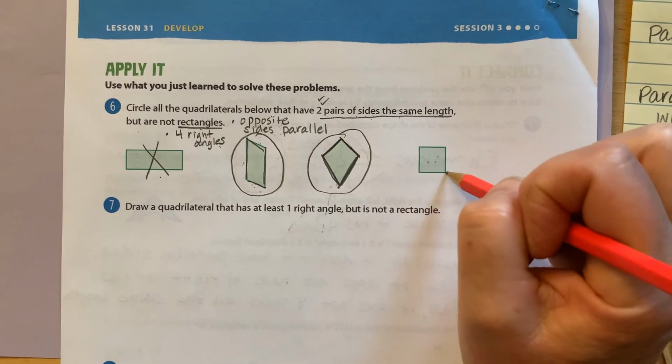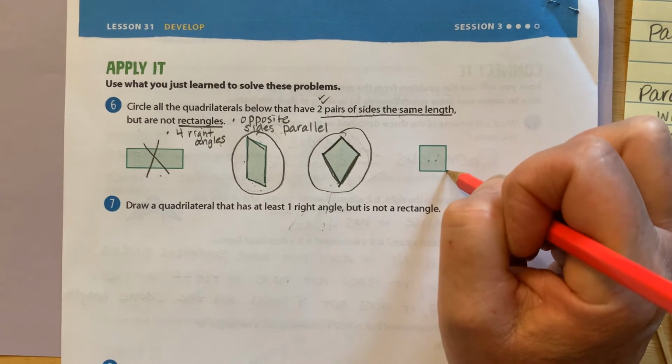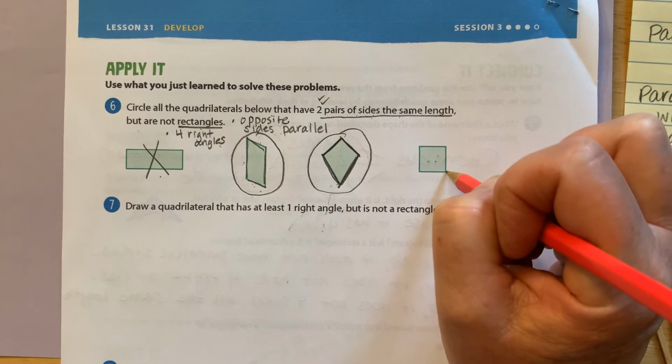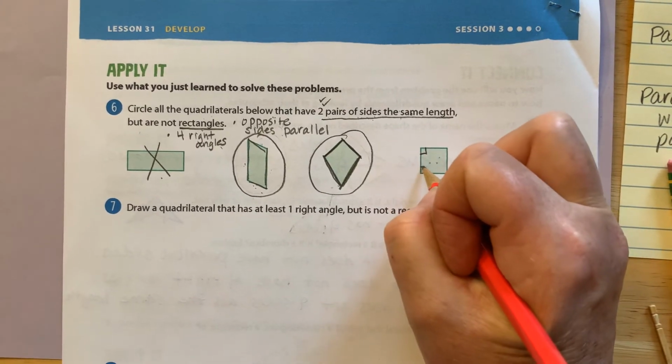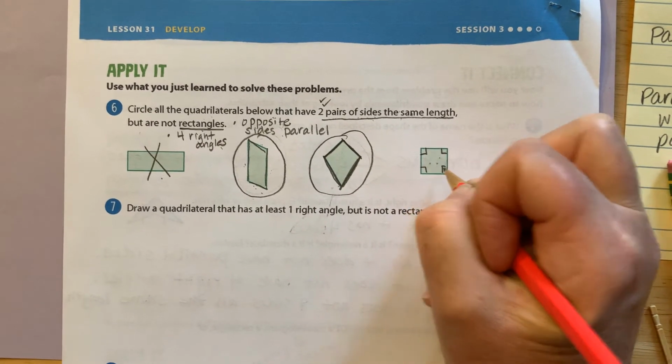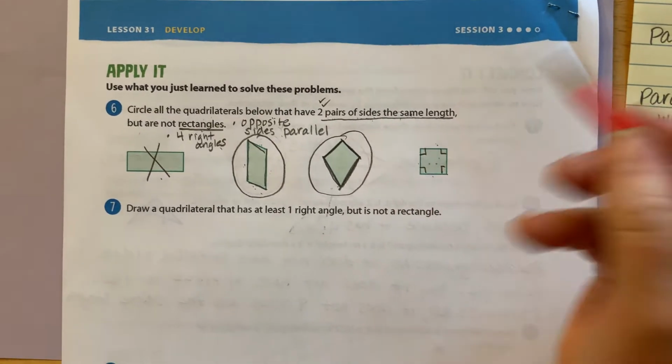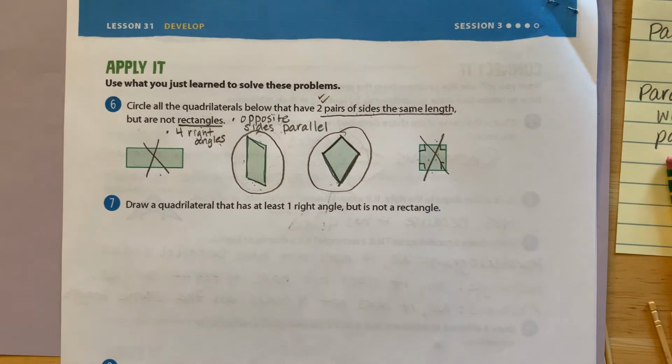Okay, can we circle our square? Remember, what do we know about squares? All squares are rectangles because they have 4 right angles and 2 sets of parallel sides. So nope, we can't circle that one.